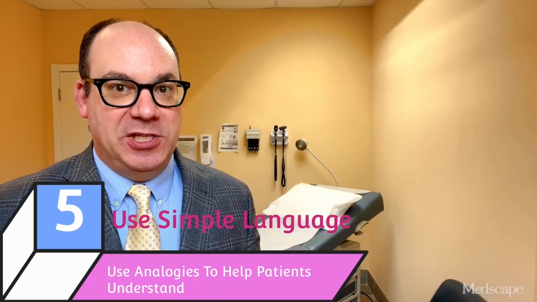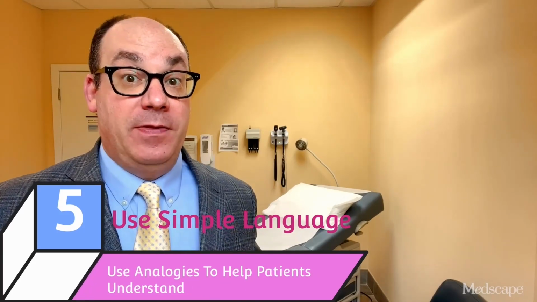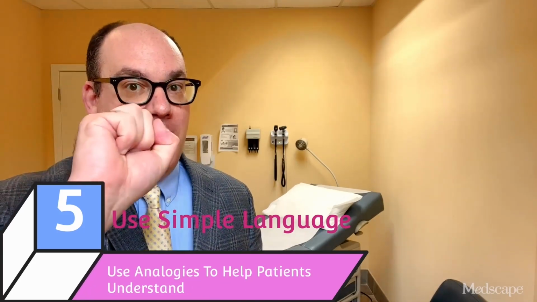When providing explanations, use simple language that your patient can understand and identify with. Use analogies like the heart is a pump, or the diverticular or thin areas of the colon that can bleed if a blood vessel is too close to the surface.